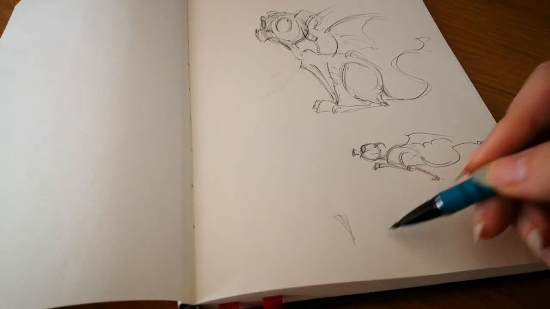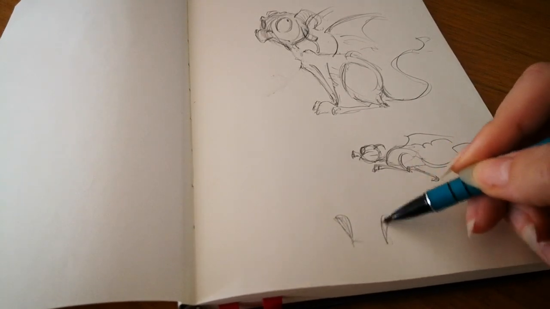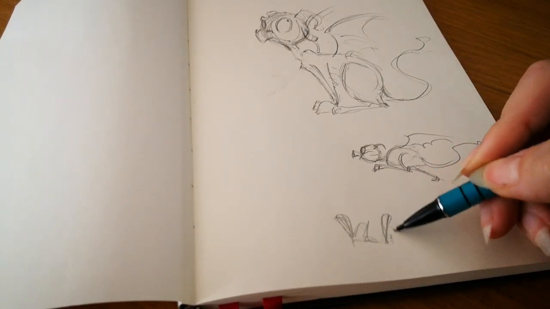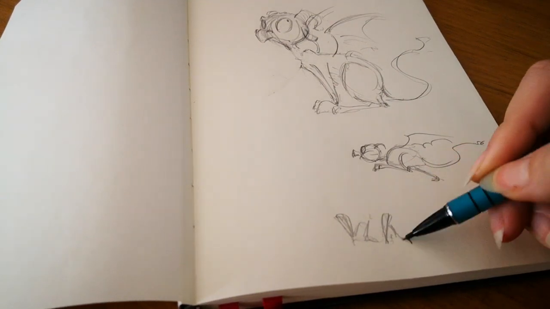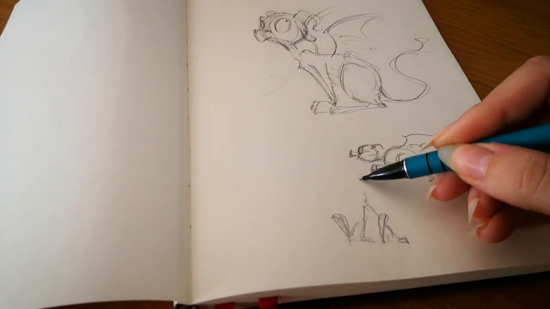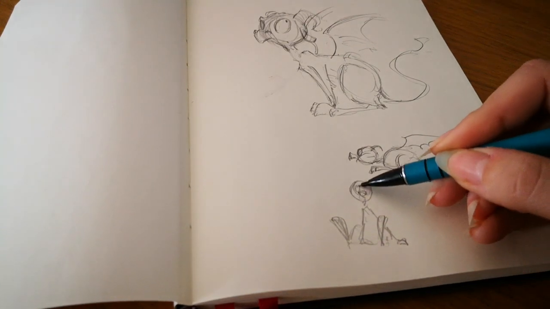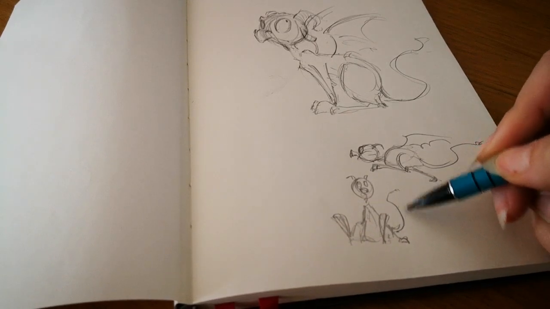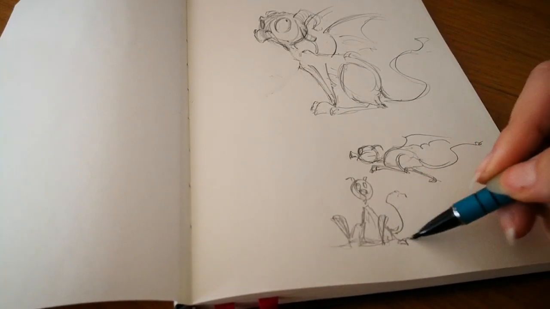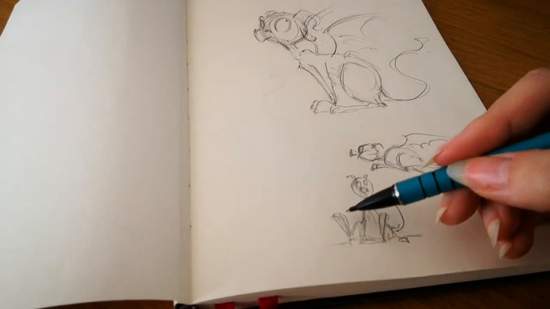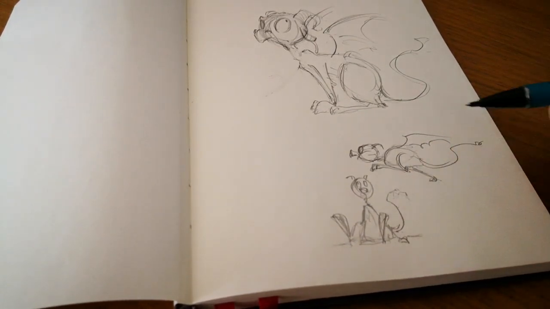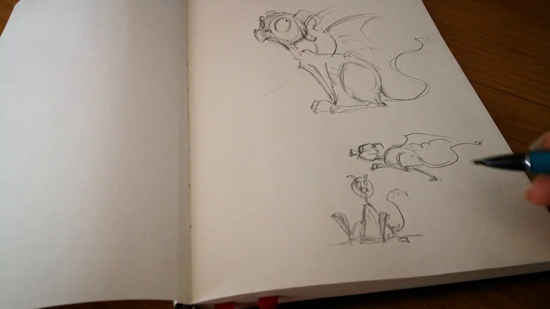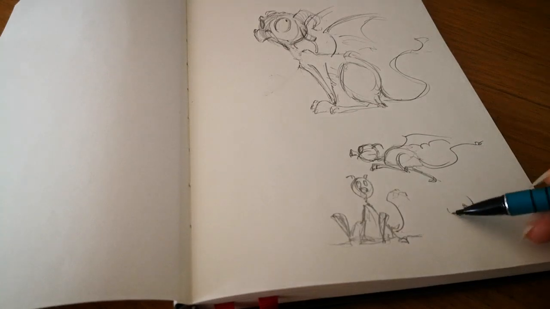Maybe we have him sitting here. We imagine that this is sort of his feet. His hands are down here. His tail's up here, so he's sort of sitting on the ground like that. This is super loose, but I'm just trying to get a sense of how he would move. What could we do else? He could be flying.